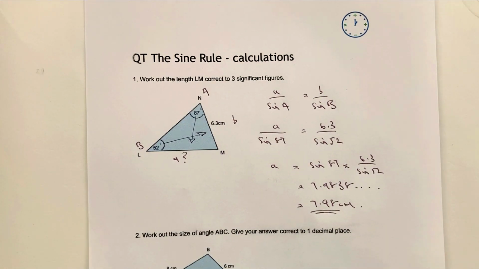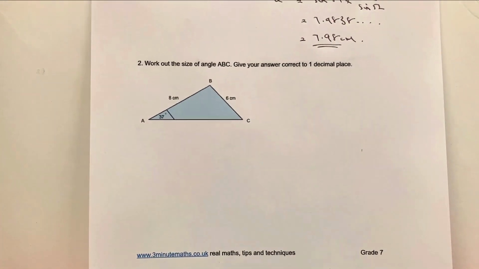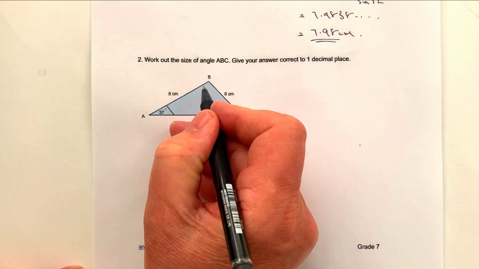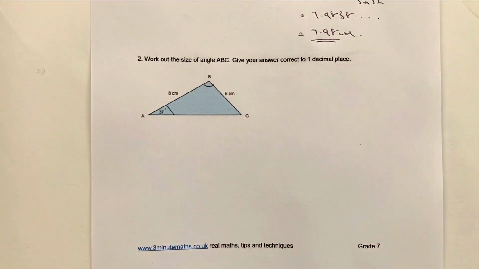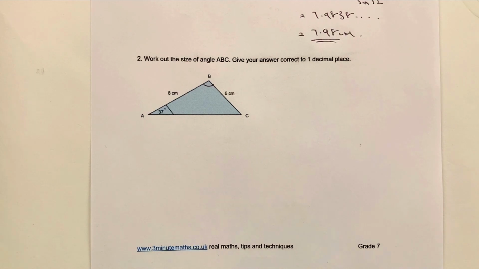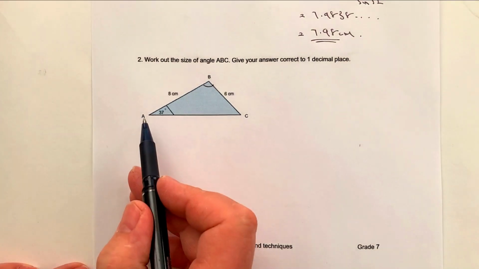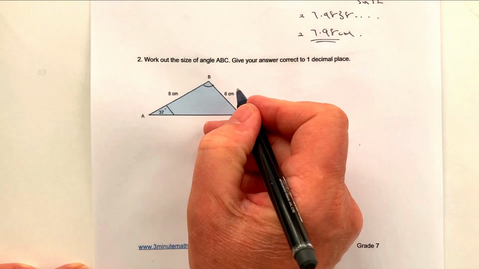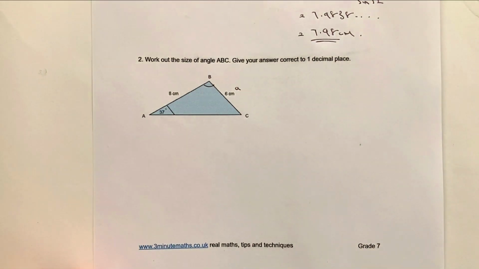And we're going to be doing question number 2 in a very similar way, but in this particular case we're going to work out an angle, and the angle we're being asked to work out is ABC, which is this one here. Okay, so what I'll do, just because it's the way I'll do the designation, is I'm going to leave this as capital A. I'm going to make this lowercase a.